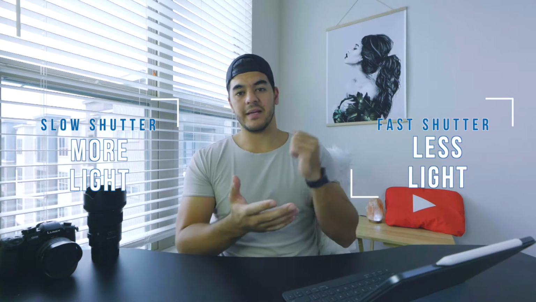Imagine with a longer shutter speed, you're going to be letting in more light. With a shorter or faster shutter speed, you're going to be letting in less light. So in this photo specifically, the primary function of shutter speed is determining how bright or how dark the photo is. Now, shutter speed is a small component to overall exposure.